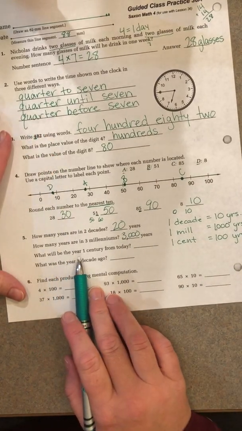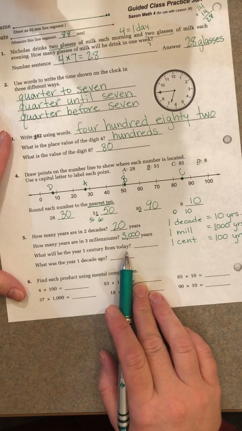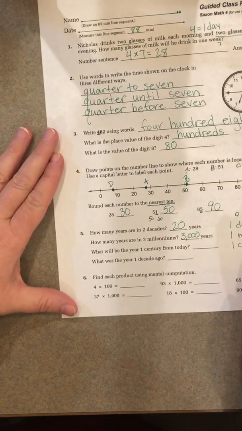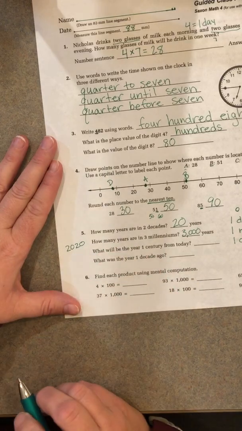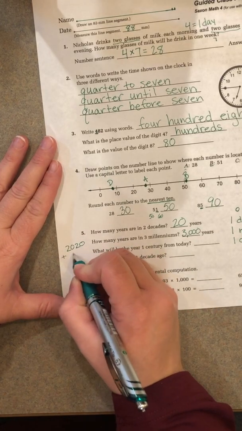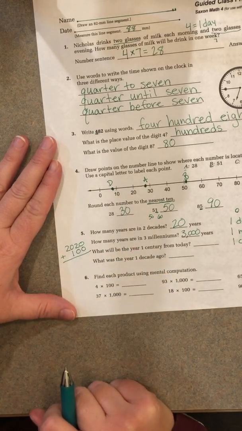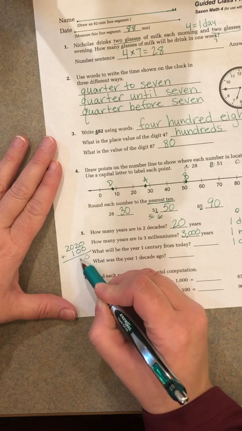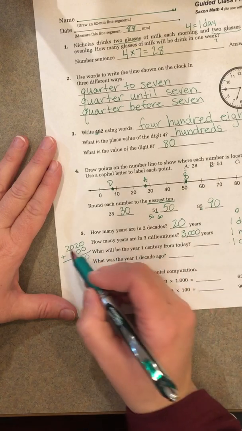What will be the year 1 century from today? So the year is, let's do it over here. The year is 2020. 1 century from today means add on 100 years, 1 century. 0 plus 0 is 0. 2 plus 0 is 2. 0 plus 1 is 1.